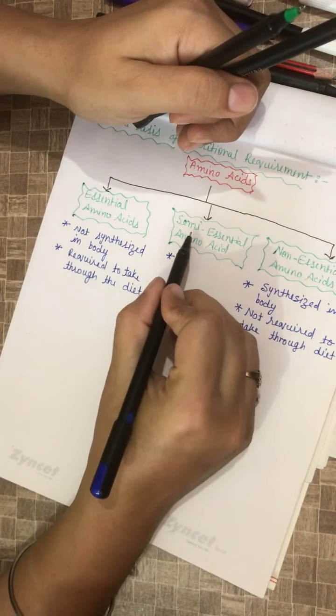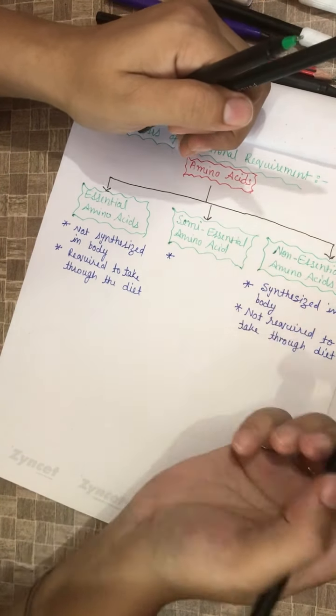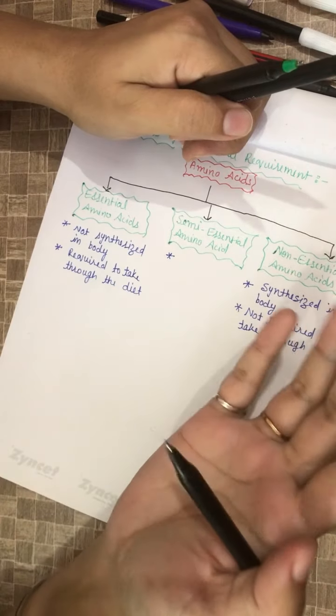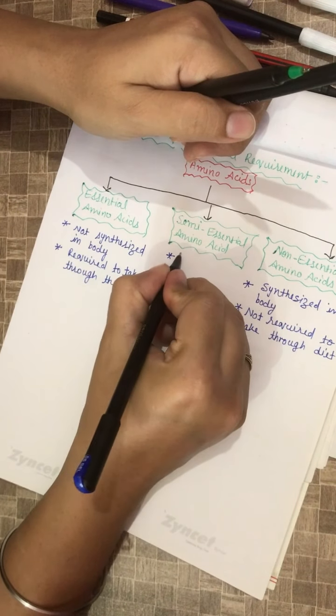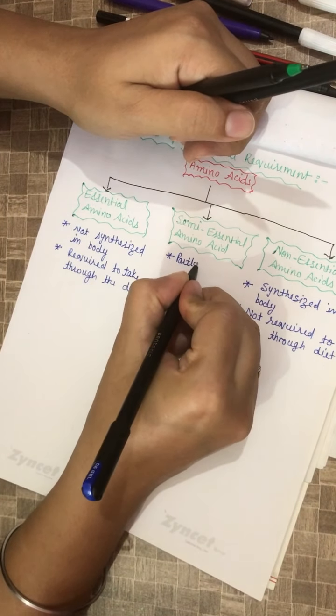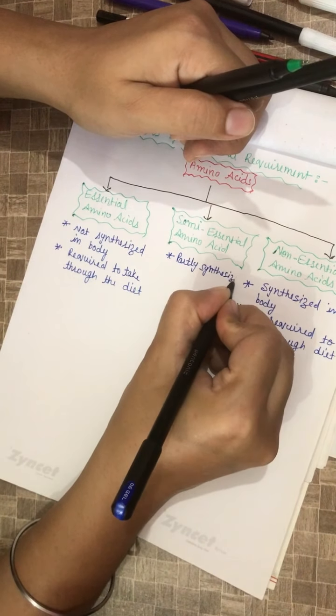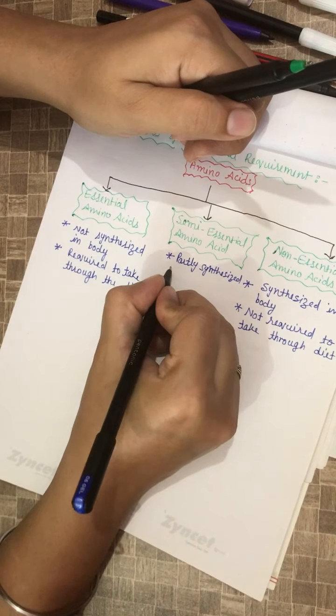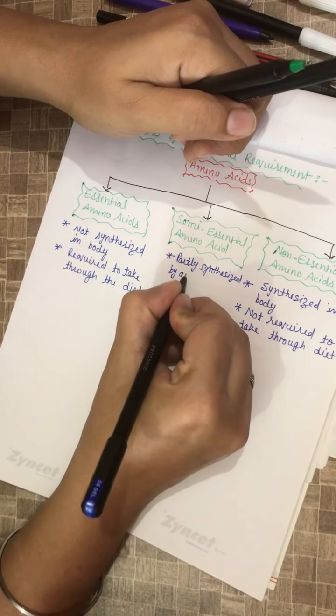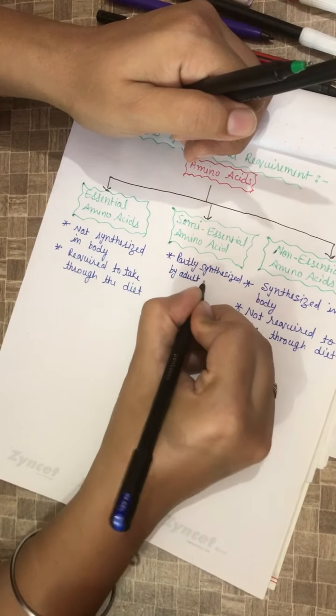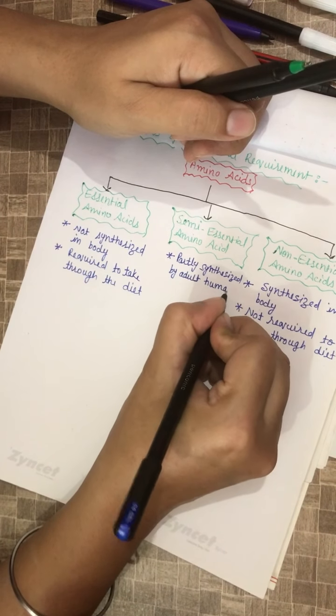And there are some in between amino acids, semi-essential amino acids. Means they are partly synthesized in your body, partly synthesized by the adult human.